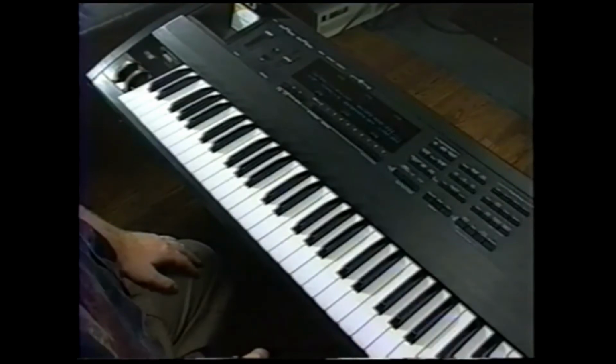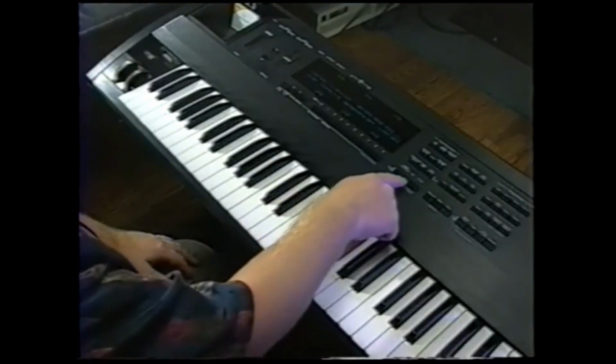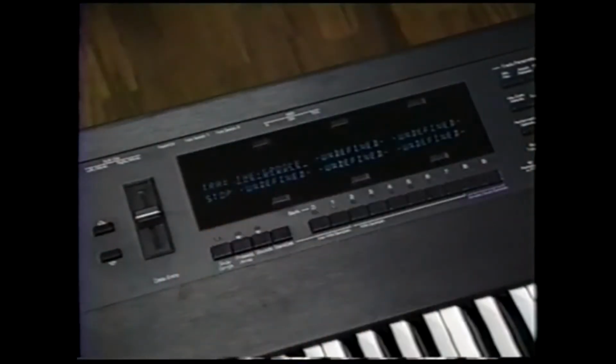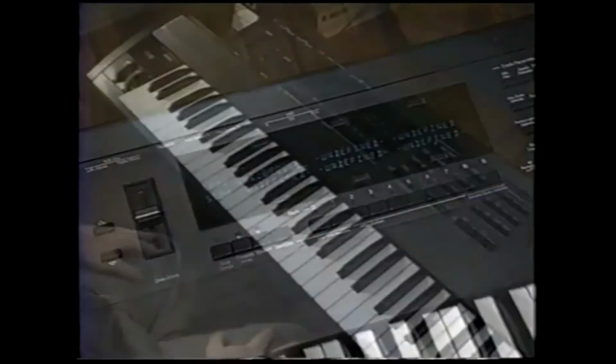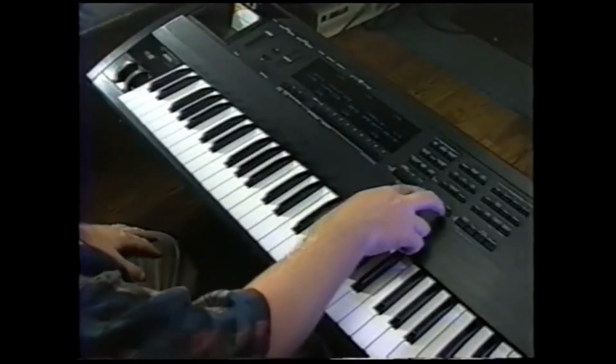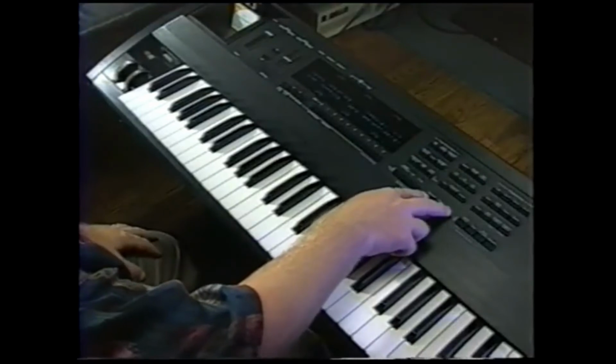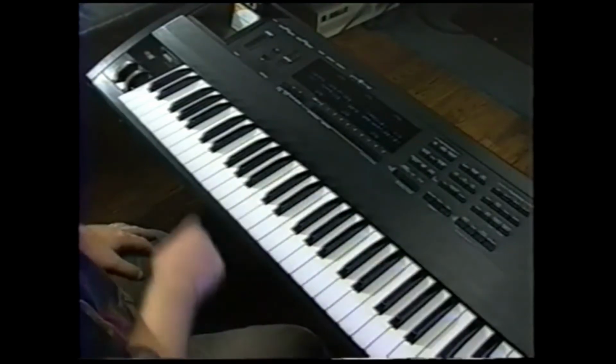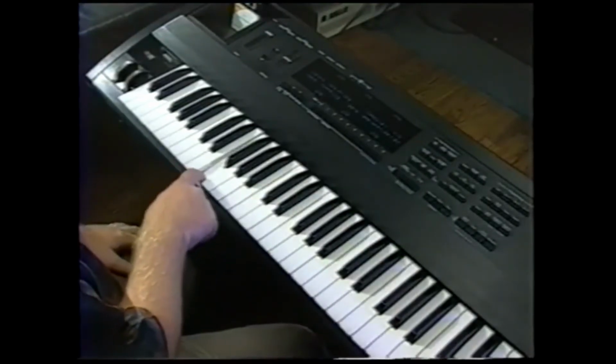Press the Tracks 1 to 6 button and verify that Track 1 is still selected. It should be underlined. If it's not, select it now by pressing the upper left soft button. Press and hold the Record button. Then press the Play button. After the one measure count in, you'll hear your drum track begin to play back.